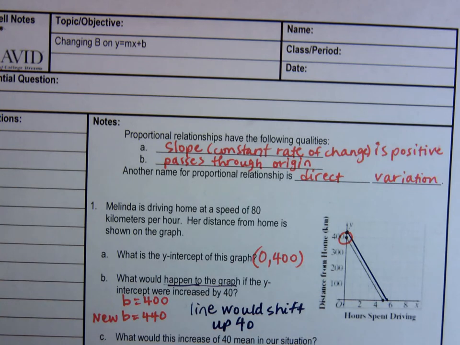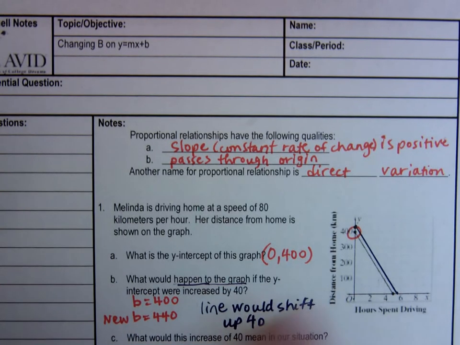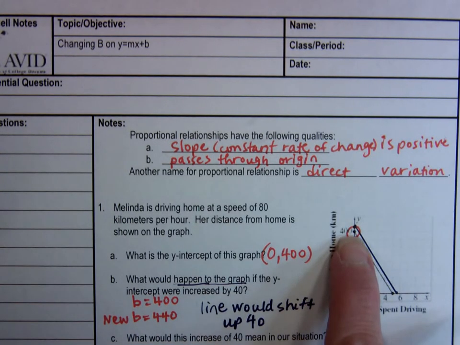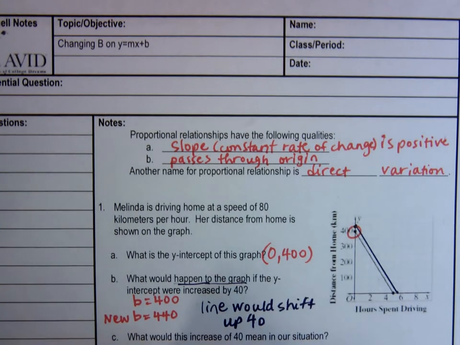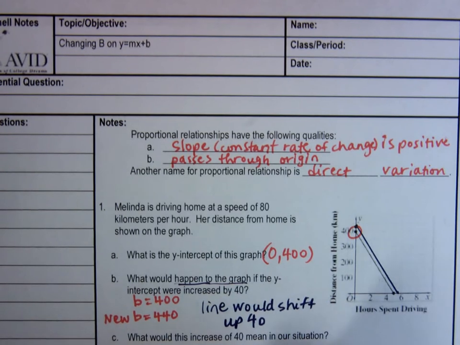Letter C says, what would this increase of 40 mean in our situation? Well, if she is starting at 400 to begin with, and we change it to 440, then that means that she is actually starting at 440 kilometers from home.